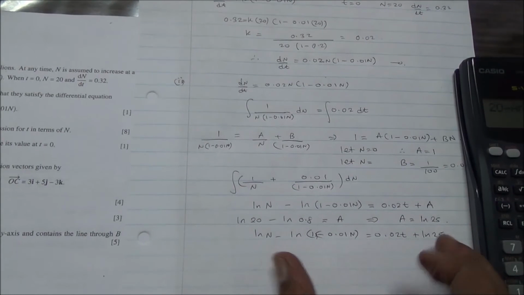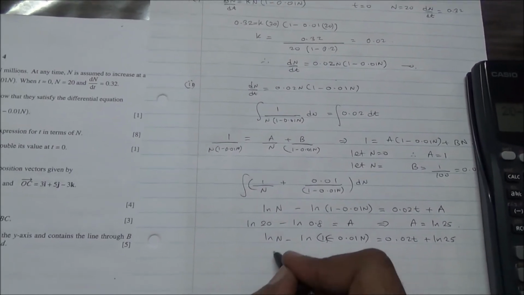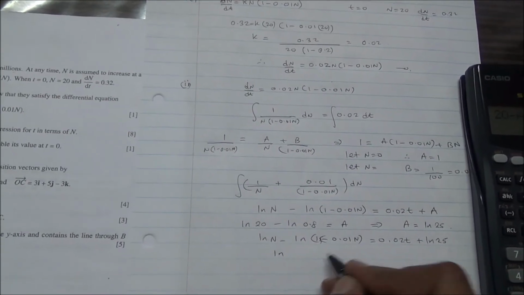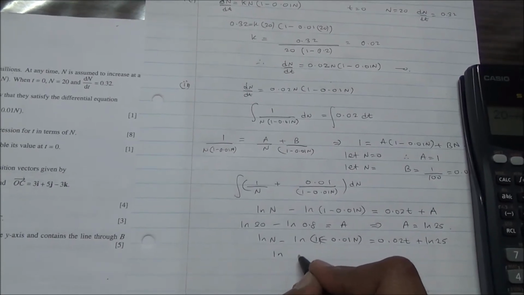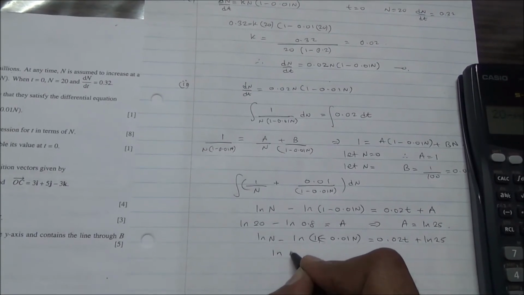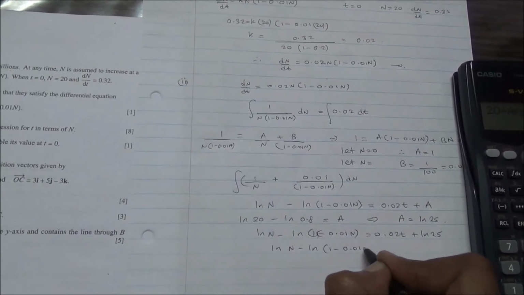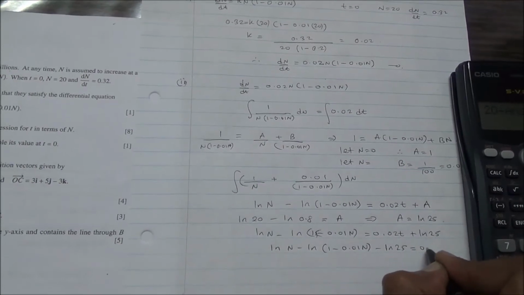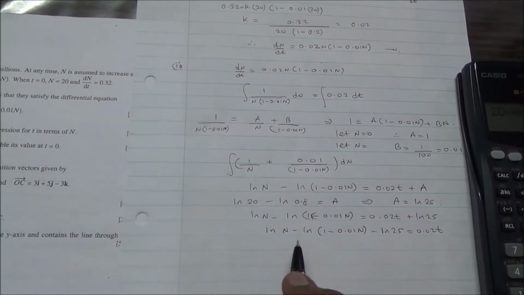We're going to rearrange this and express t in terms of n. So the ln 25 can come to this side: ln n minus ln(1 - 0.01n) minus ln 25 is equal to 0.02t. Let's do the division.